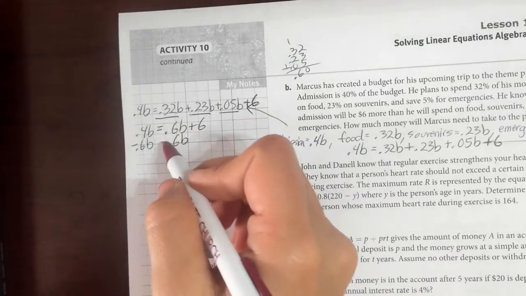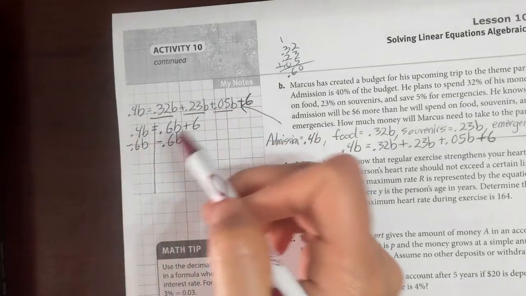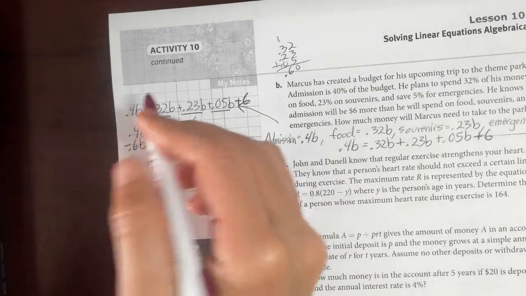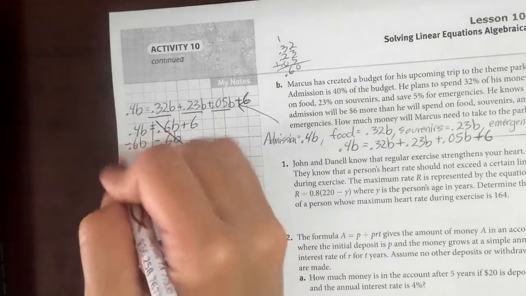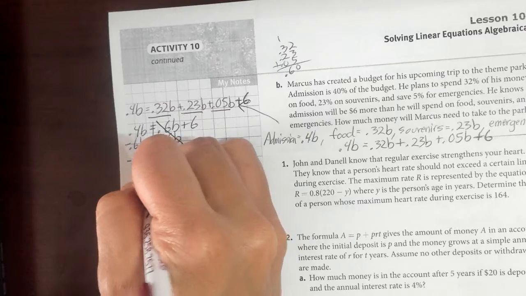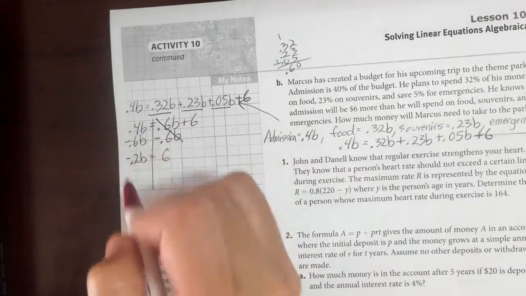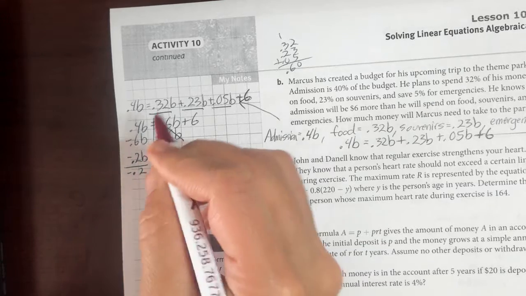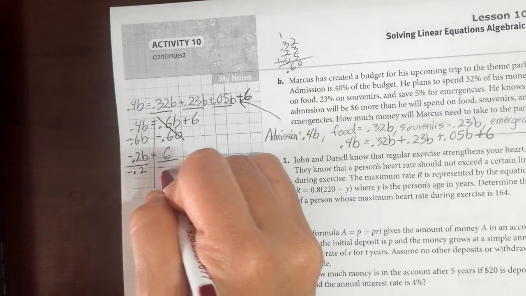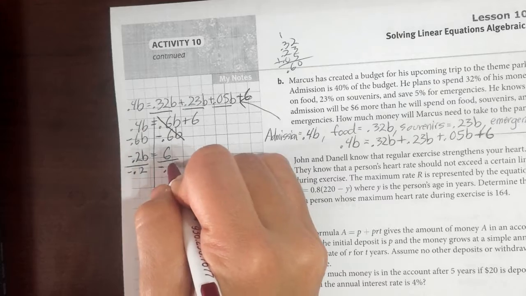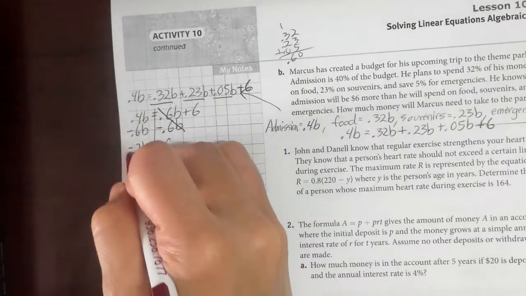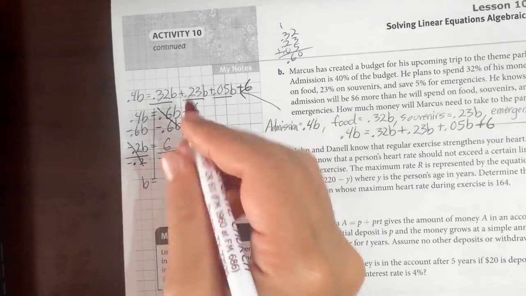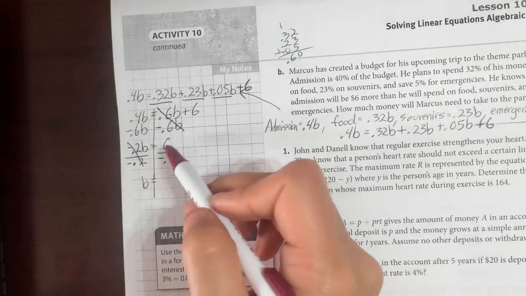Because remember, we have to use inverse operations if we're going across the equal sign. So that cancels. I get 6 here. This would end up being negative 0.2b. And then I'm going to divide by negative 0.2. So you can put this in your calculator.